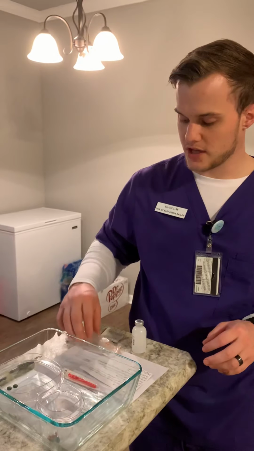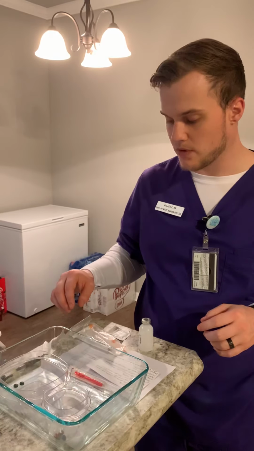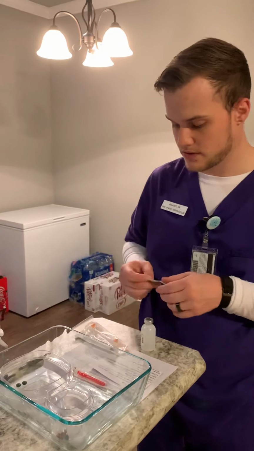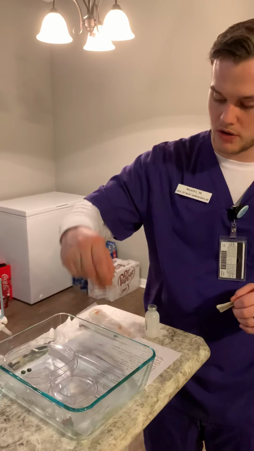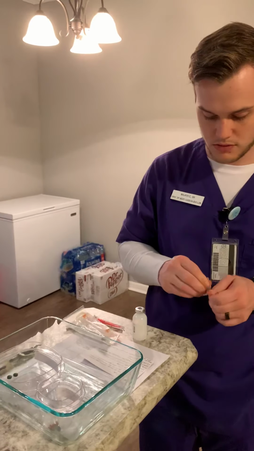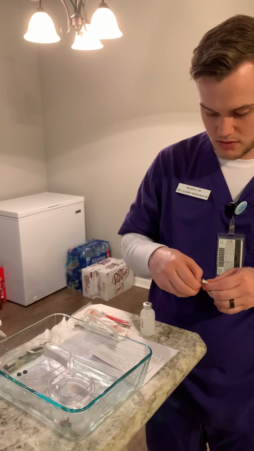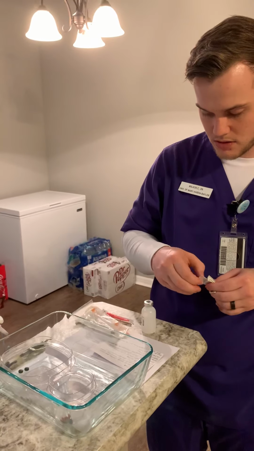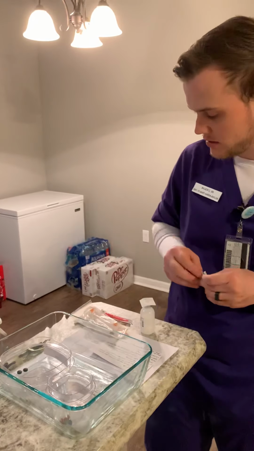And we're going to be using a 25 gauge 5/8 needle with a 1 milliliter syringe for this. And a blunt tip filled needle to initially draw. We're going to take the alcohol pad out. Clean the site here. I'll leave that right there.